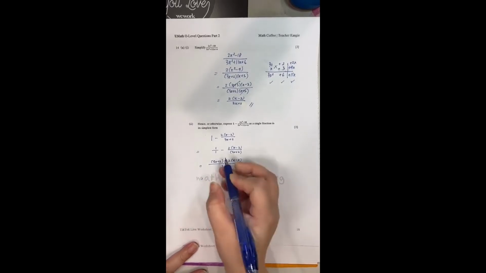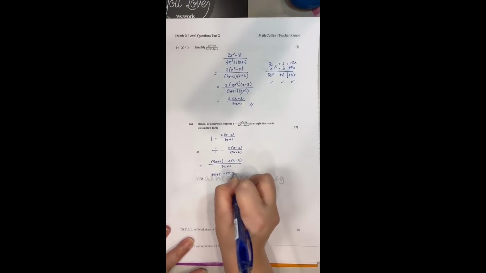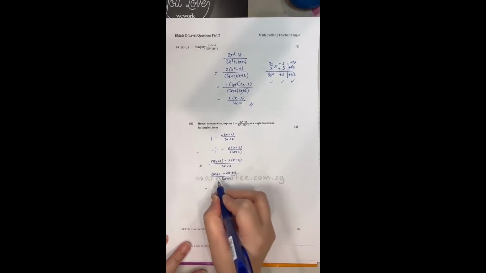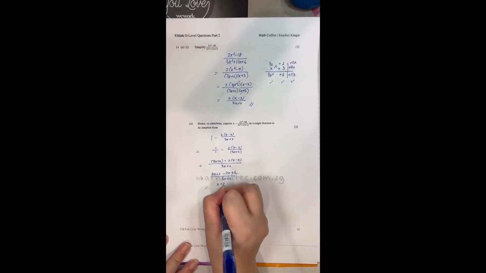Okay, so let's expand. We will have 3x plus 2 minus 2x plus 6 over 3x plus 2. So we have 3x minus 2x, so we have x. 2 plus 6, we have 8. So x plus 8 over 3x plus 2, and we are done.